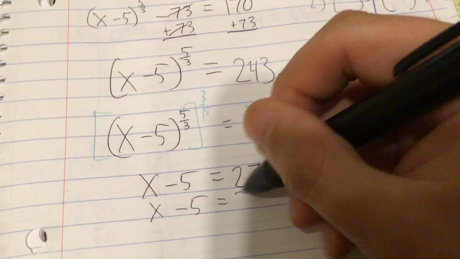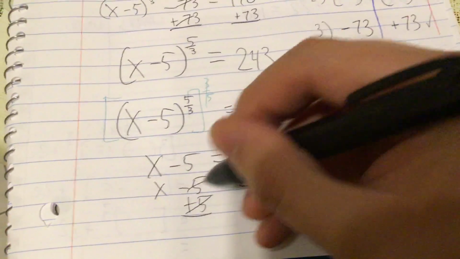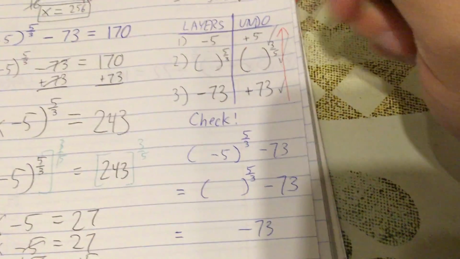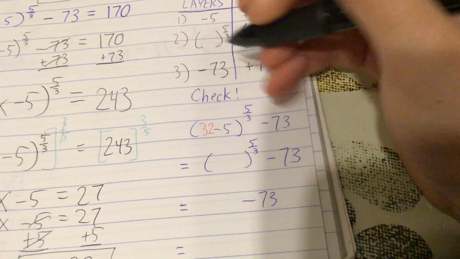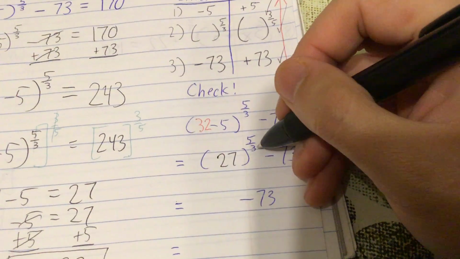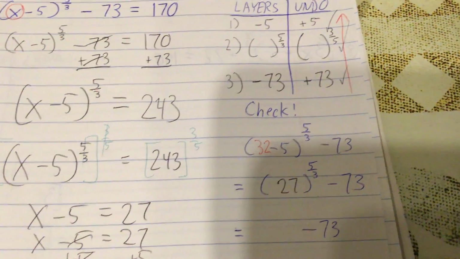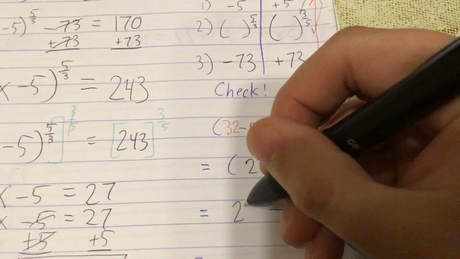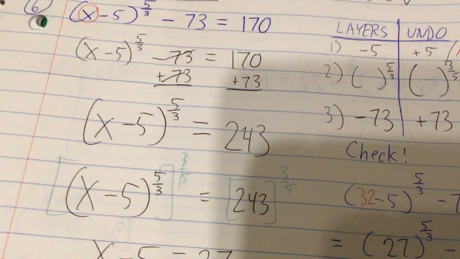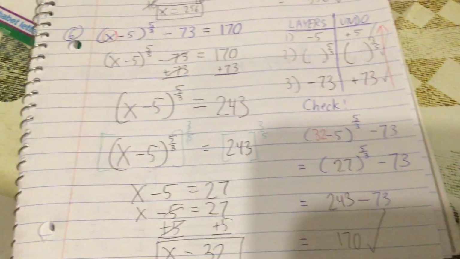And therefore, we're going to undo that layer by adding 5 on both sides. So x is equal to 32. Check my work. I'm going to check with x equals 32. 32 minus 5 is 27. The cube root of 27 is 3, and then I check my work by doing 3 to the 5th power. 243. 243 minus 73. Sorry about that, calculator. Is 170, which is what I wanted all along.